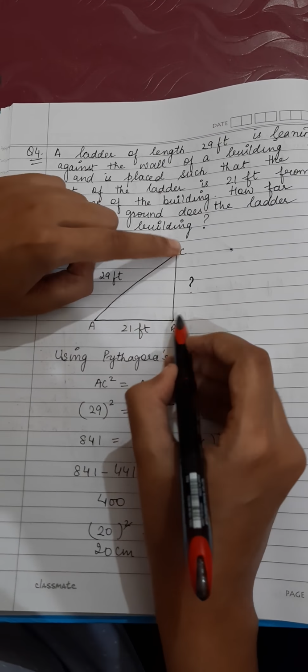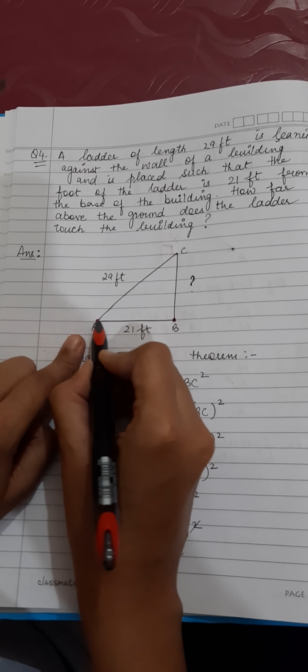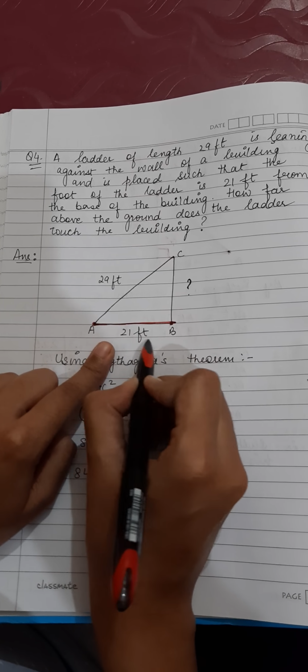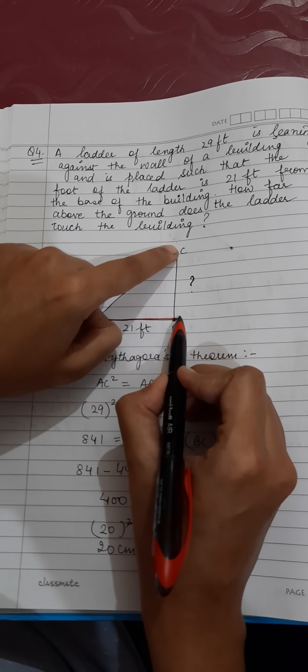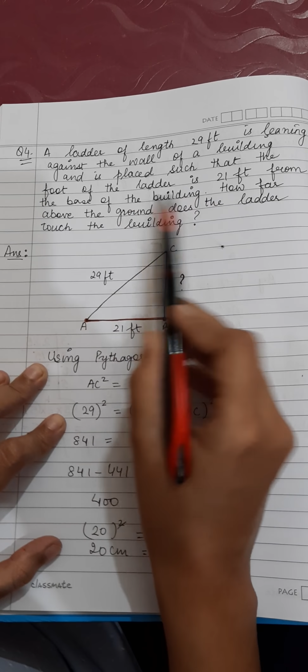If this is the building, this point is the base of the building, and the foot of the ladder is at a distance of 21 feet. So this is 21 feet, this is 29 feet, and you have to find how far above the ground the ladder touches the building.